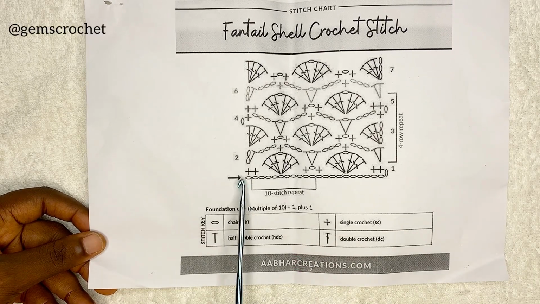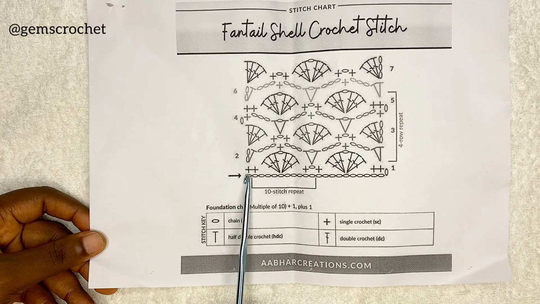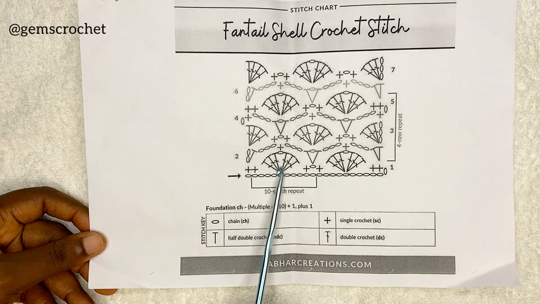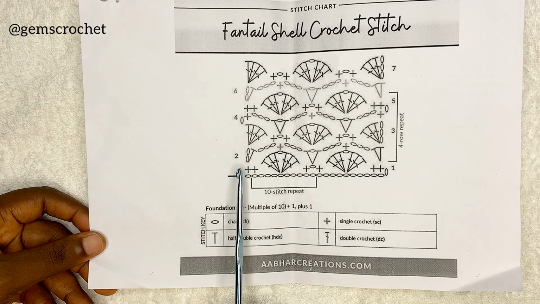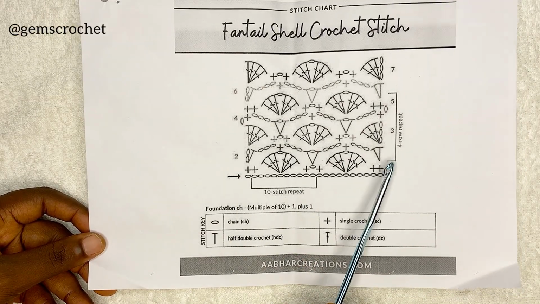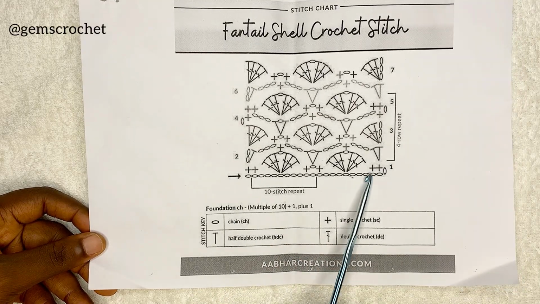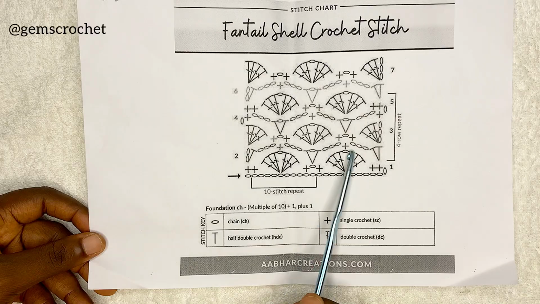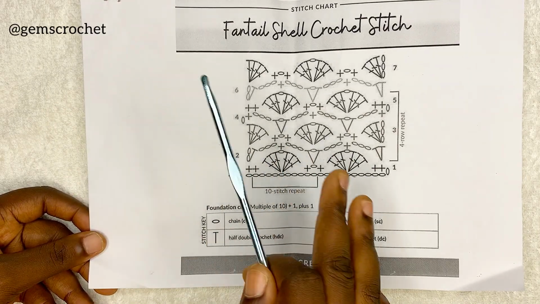Next, you have to look at where the diagram is starting from. For this one, you can see there's an arrow showing you that it is starting this way. Then it is worked like this, like this, like this, like this. That is why you have numbers. This is the starting chain. Then you have row 1, row 2, row 3. So you do your chains first, you work your row 1, your row 2, your row 3, your row 4, like that till you get to the length that you want.